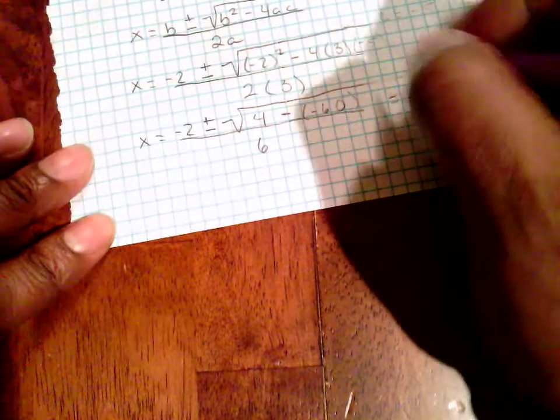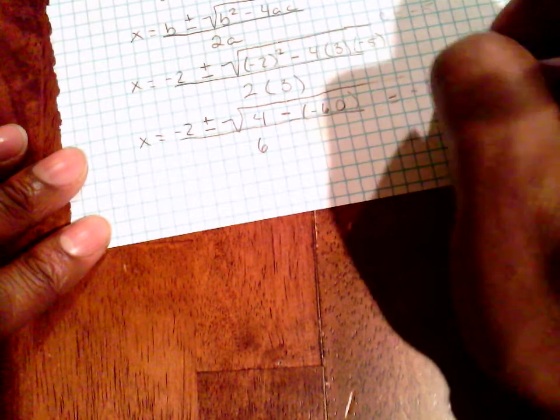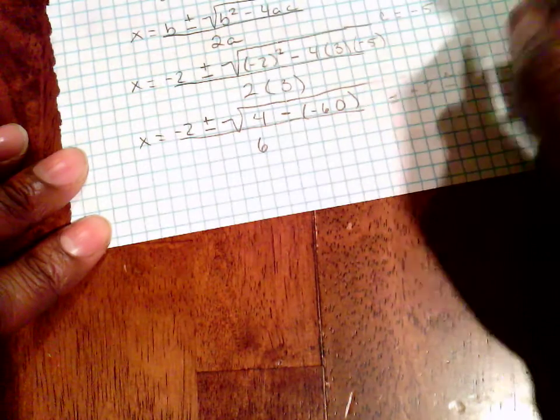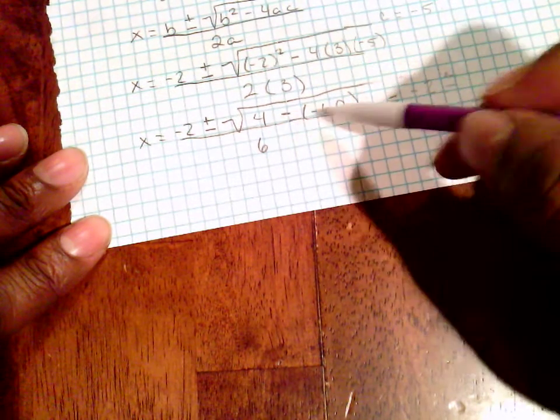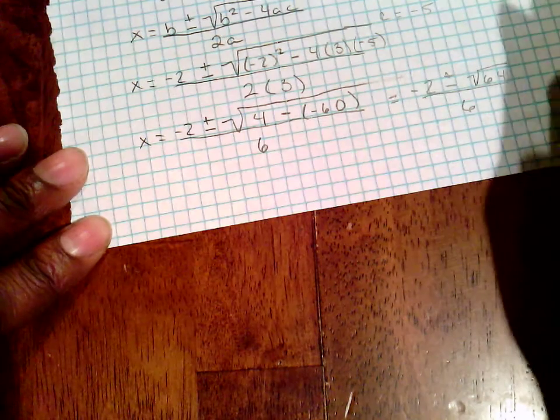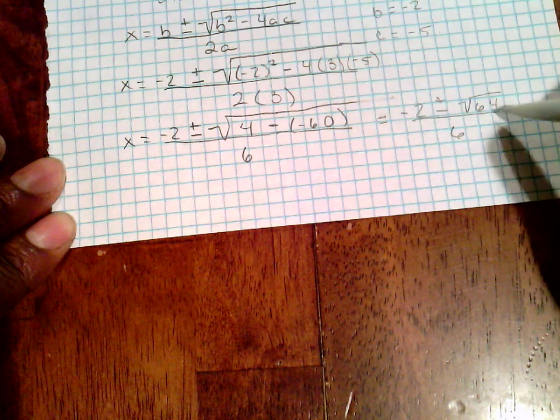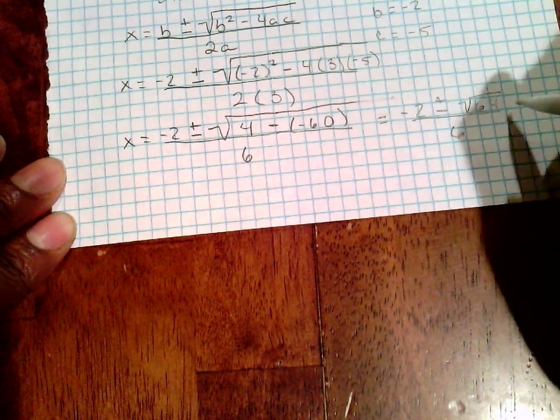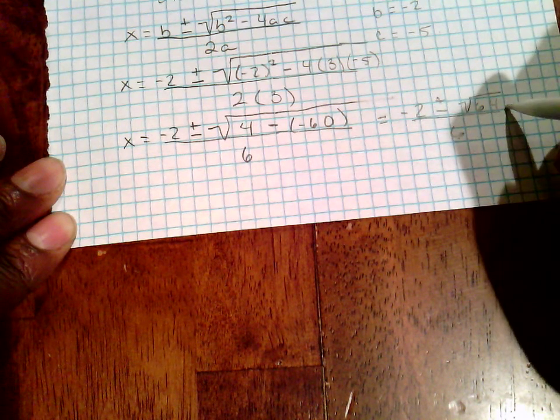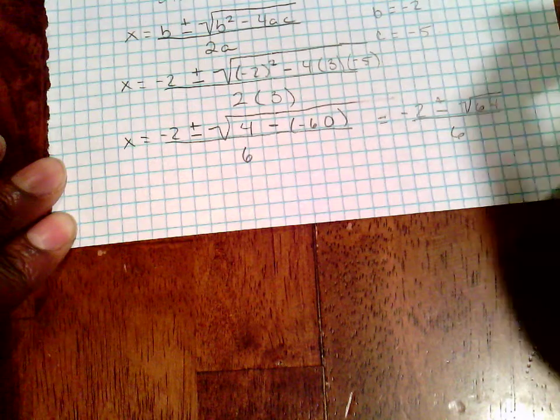And so this would give me -2 plus or minus the square root of 4 minus a -60, which is 64, over 6. And last but not least, the square root of 64 is 8.